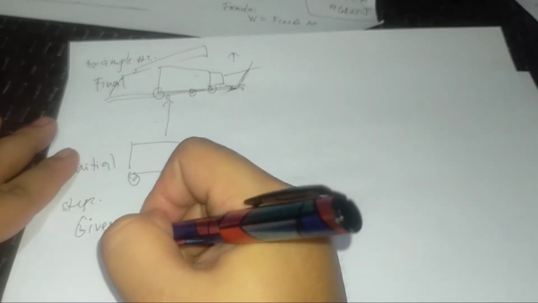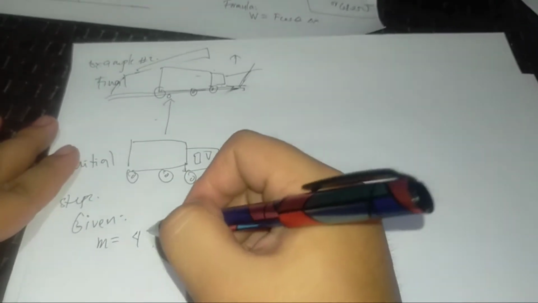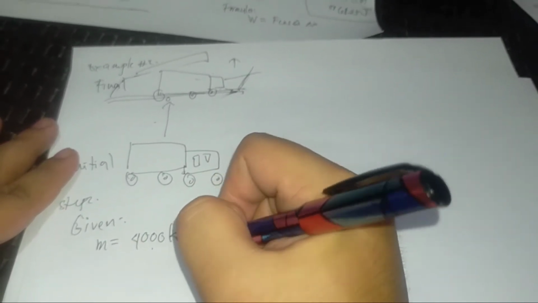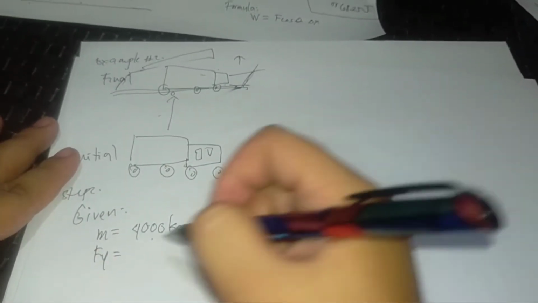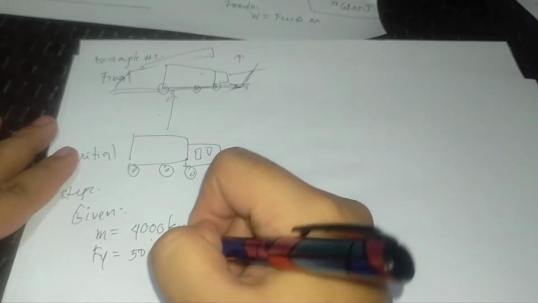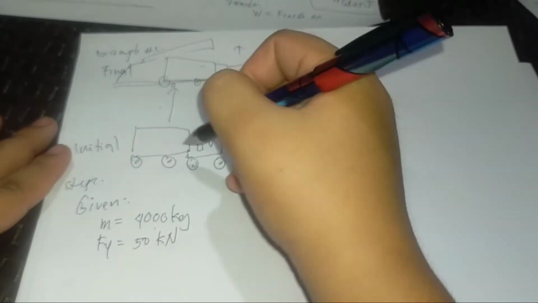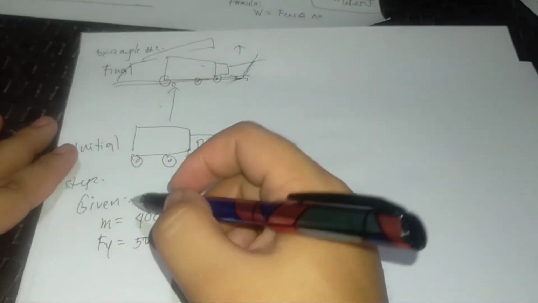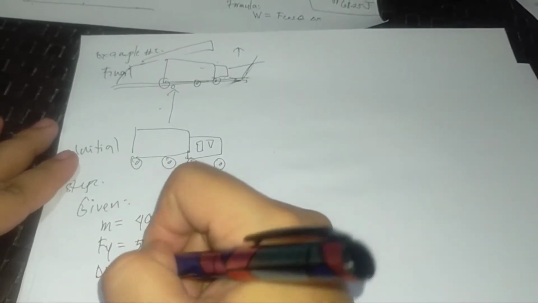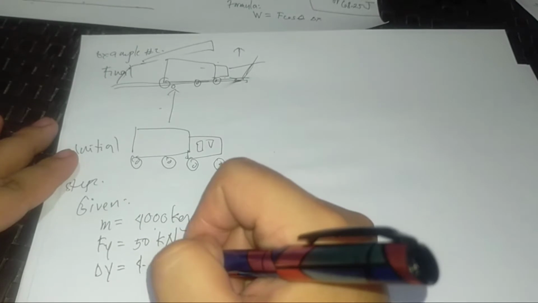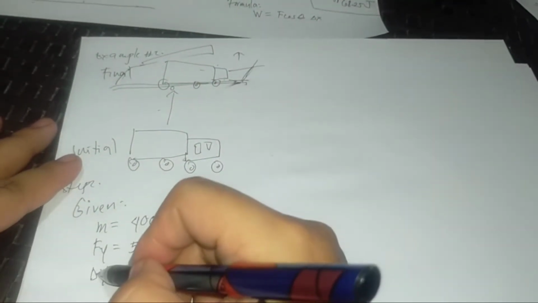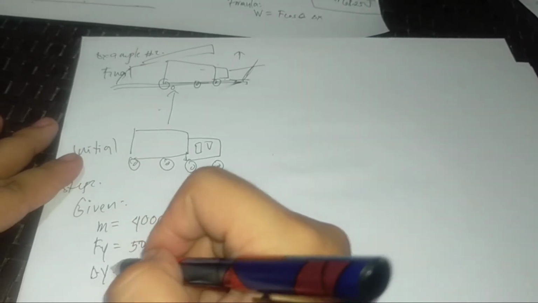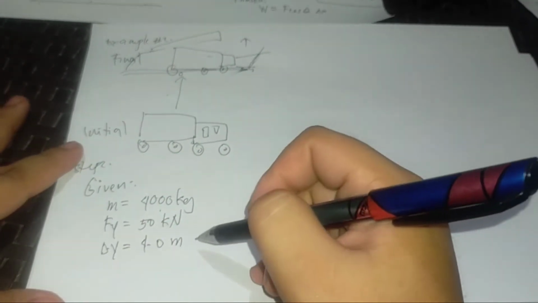I will just write the given. For example, the mass of the truck is 4,000 kilogram. I use a force which is 50 kilonewton to carry the truck into this area. Then we have here the distance is 4.0 meter as you carried it upward. So the distance is delta y, the distance is 4.0 meter.